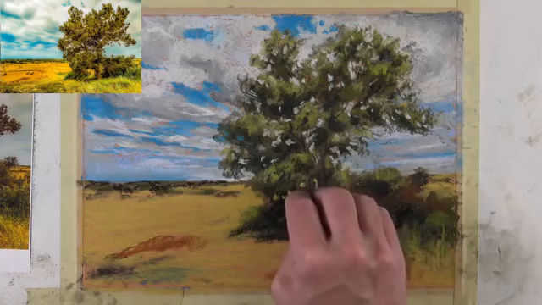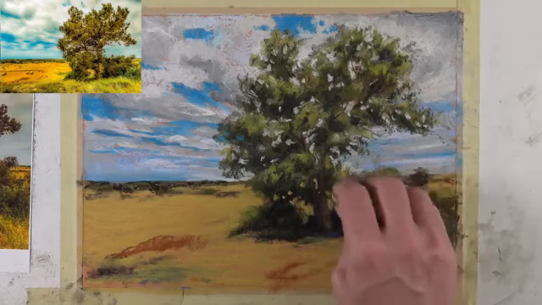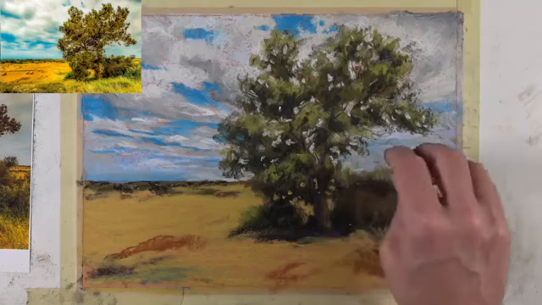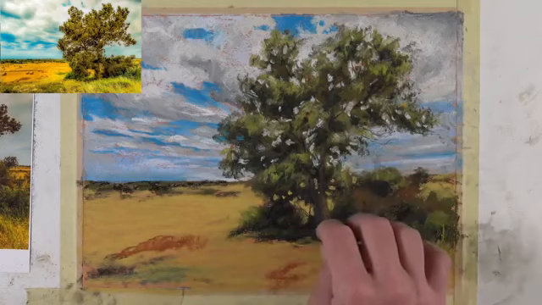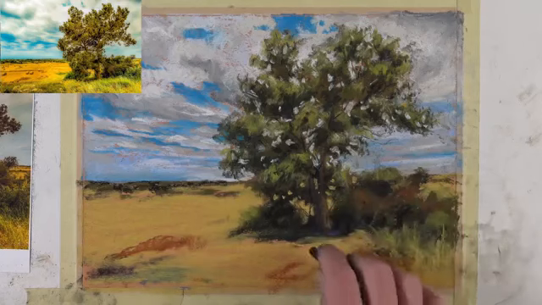We'll do the same thing at the bottom portion with the yellow ochre. And as we do so, we start to see some of the details of the tree, even though these details are still quite implied. Using the black, we'll make a few marks at the bottom of the tree to indicate a few loose branches.